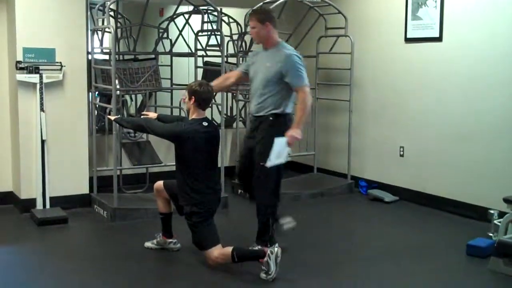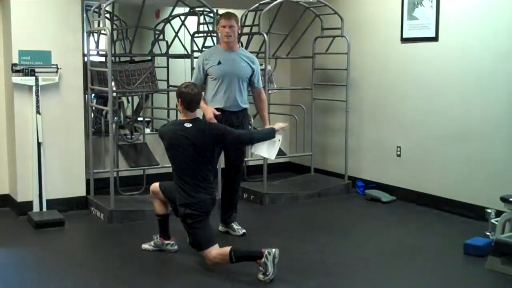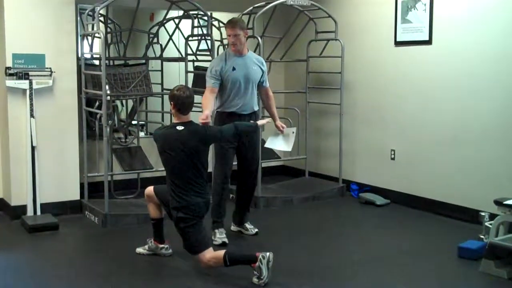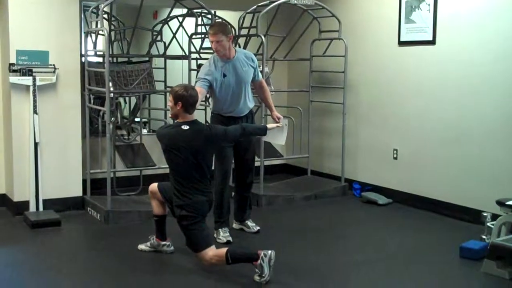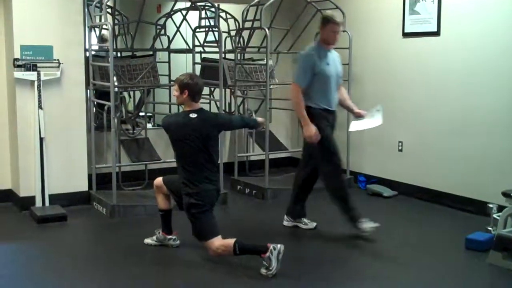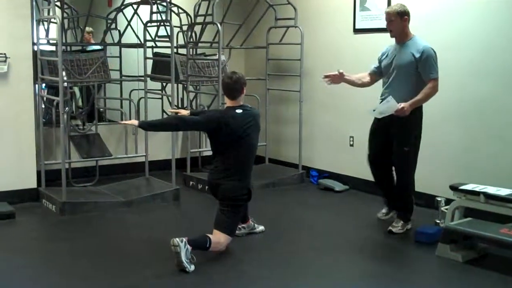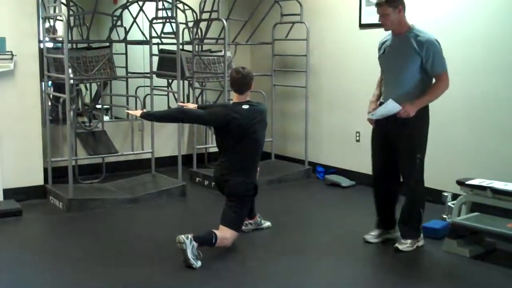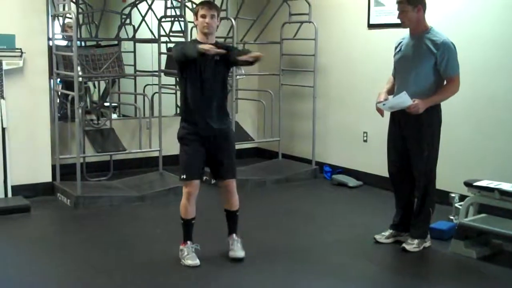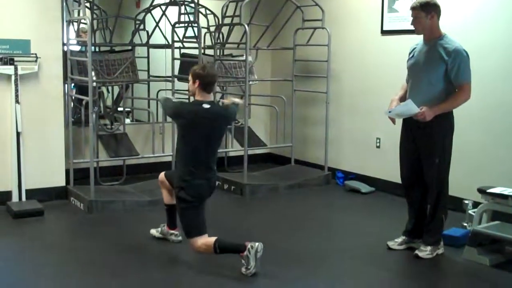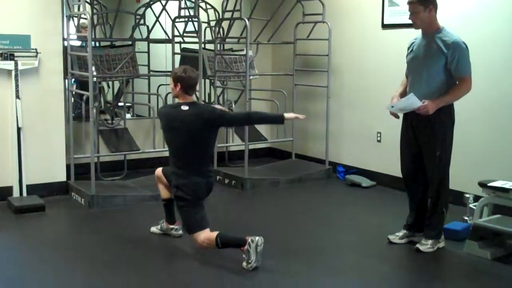Good. Now, just want to make sure that he rotates as far as he comfortably can. Good. You're going to look at 135 right here. Come on up. And this side. Good. 135. Perfect. And again, we'll go one more time on each side. Good. There you go. Okay, come on up.